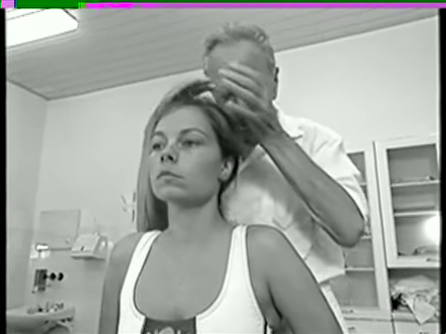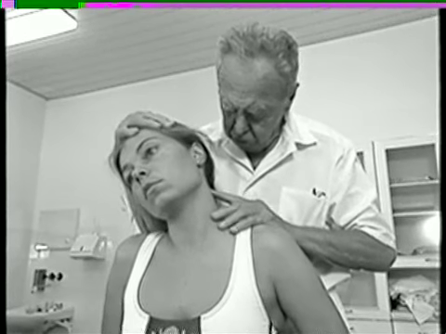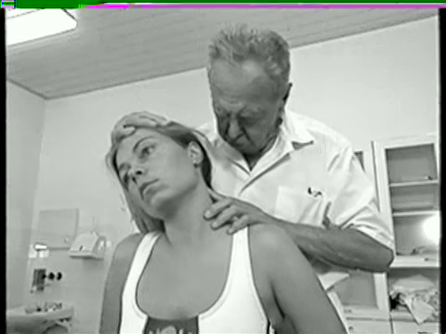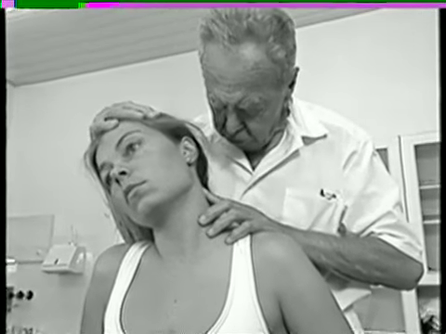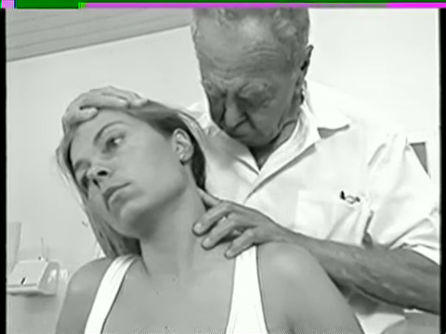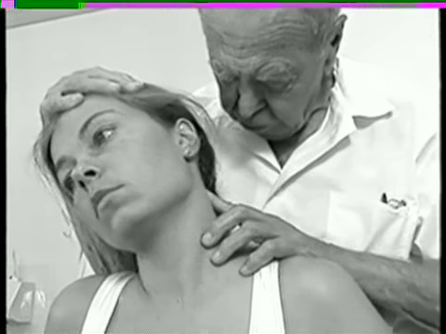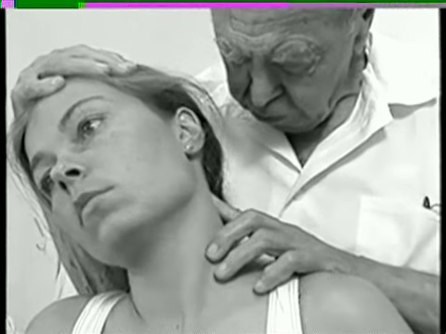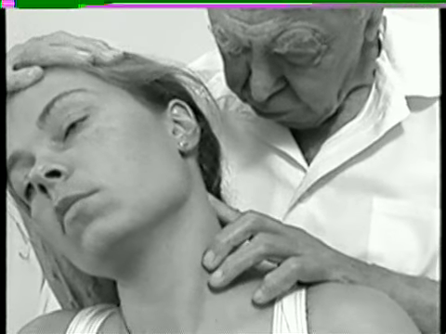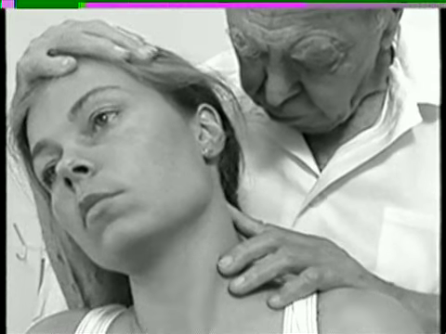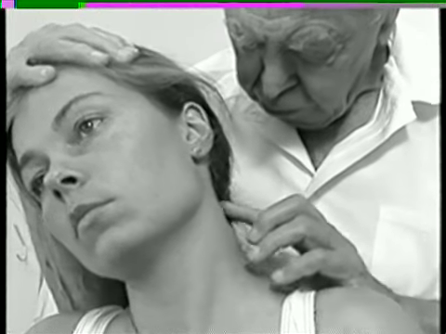We engage the barrier and wait the usual latency period to obtain release. Our fingers move in the restricted direction. When movement has stopped, we check tissue mobility and tenderness. You can see that we have restored mobility in all directions and the patient no longer feels pain.